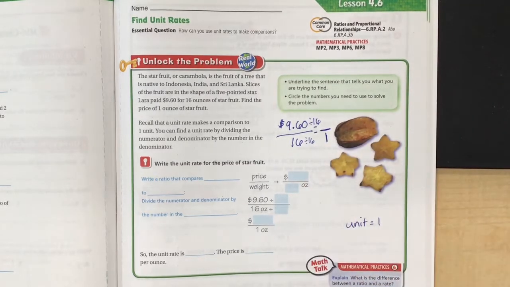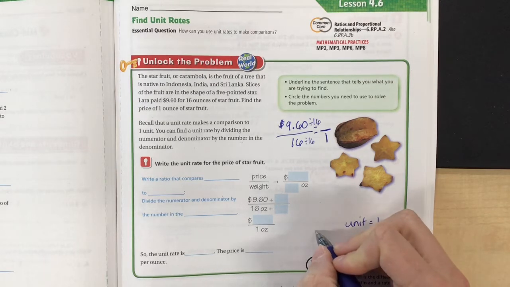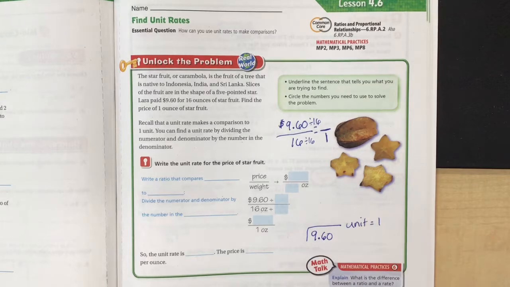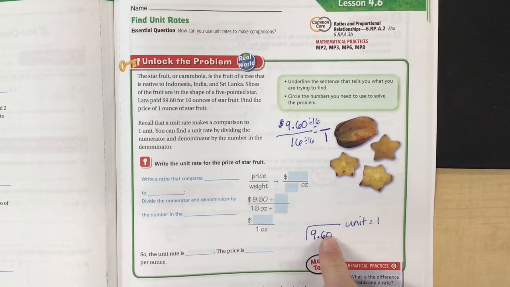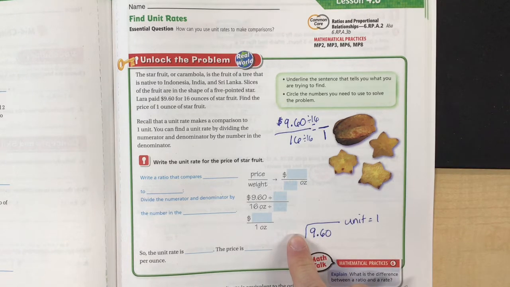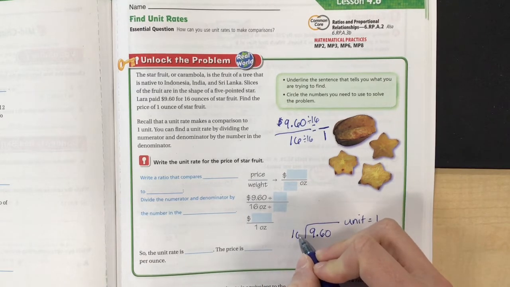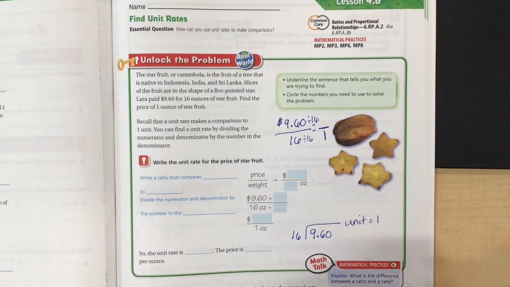Now this is going to require you today to remember how to divide by decimals. So I'm going to go to the side and I'm going to divide $9.60. Just a little tip or hint, whenever we're working with money with unit rates, the money is going to go on the inside, and the number of whatever it is, in this case ounces, is going to go on the outside. So we're going to do $9.60 divided by 16.